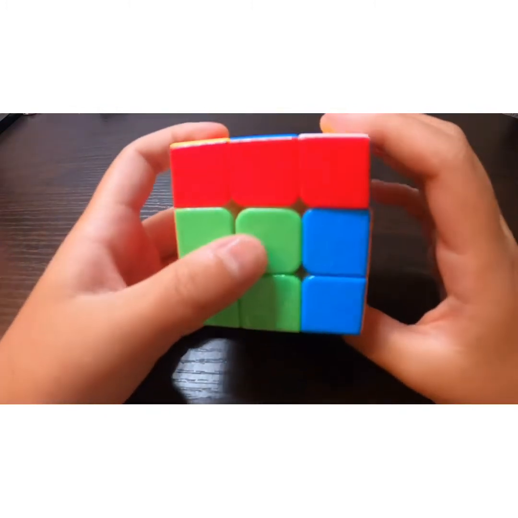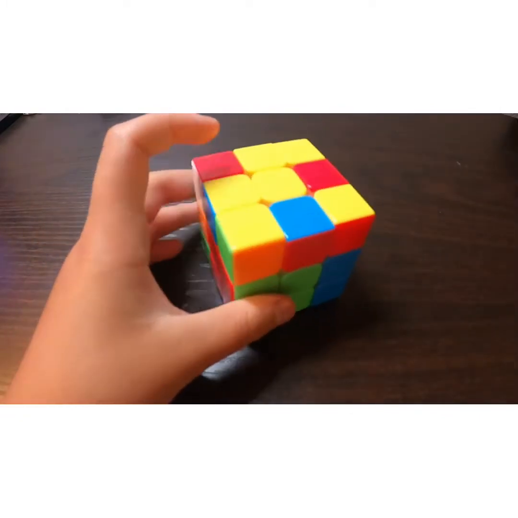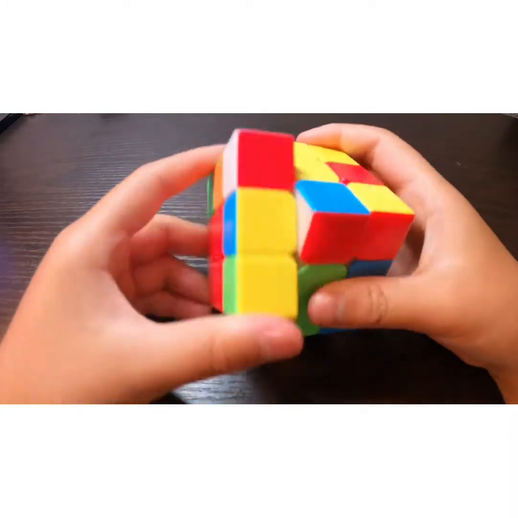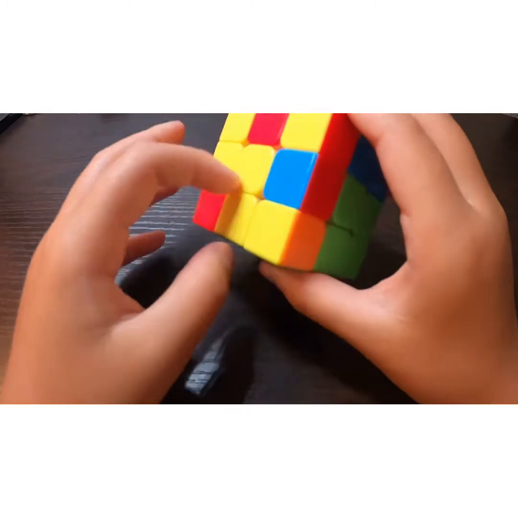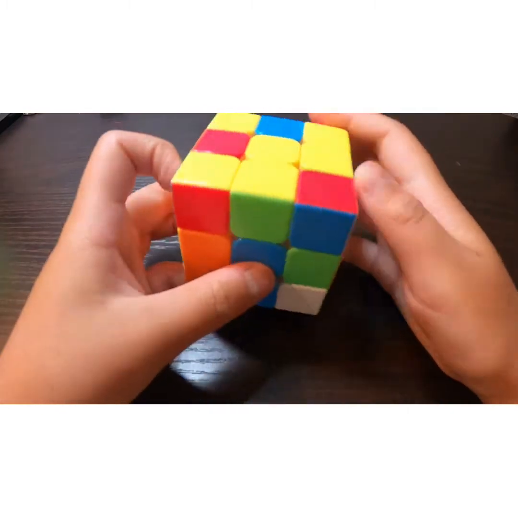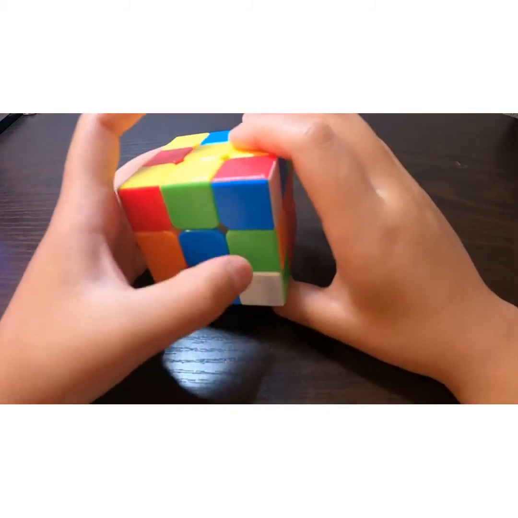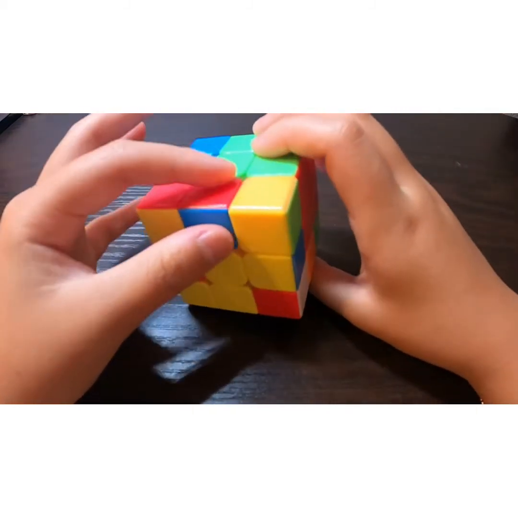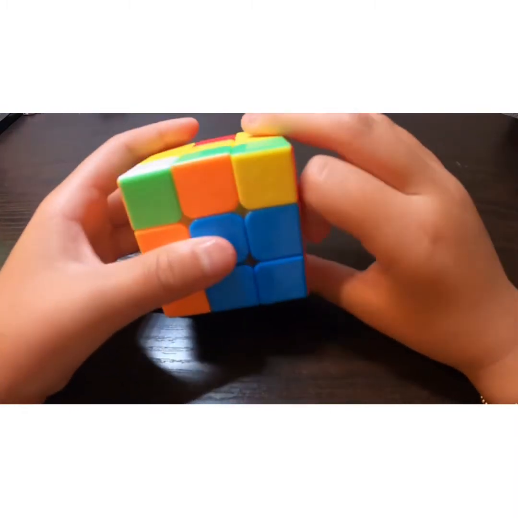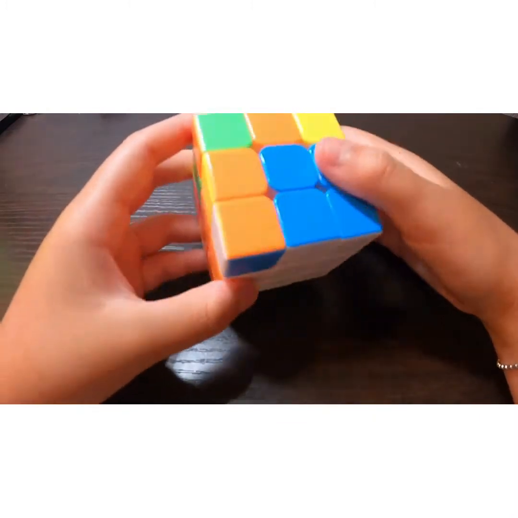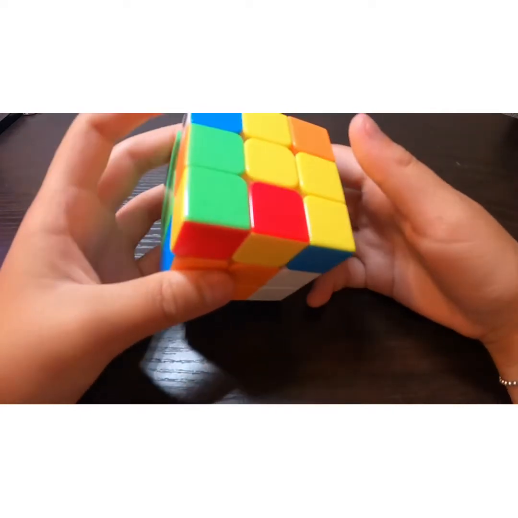So you can create one like this. You have to create a case like this, where when you put it in, it will create the block like that. So once you get a case like this, if you need to insert it on the right side here, then take the edge behind there, and then take the corner up there and go like this to insert your first pair. And then you create the case again.